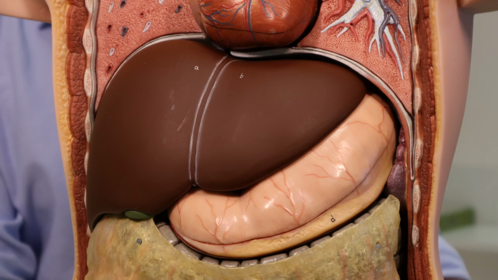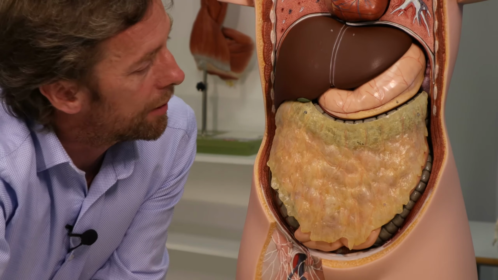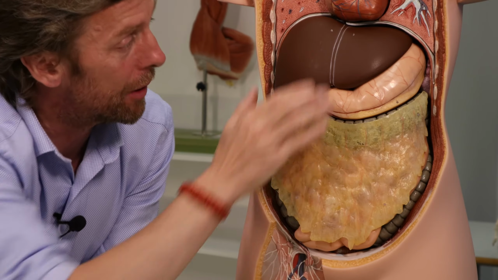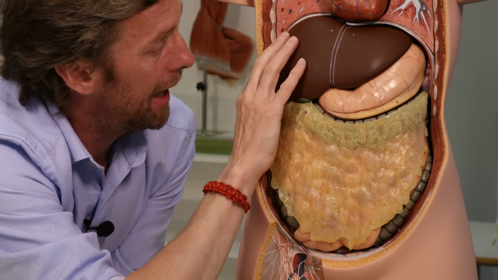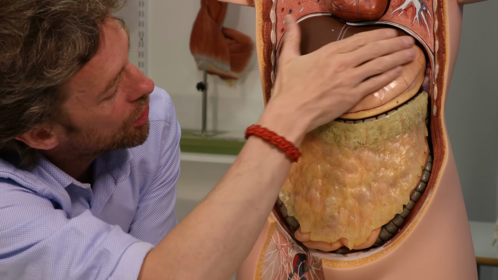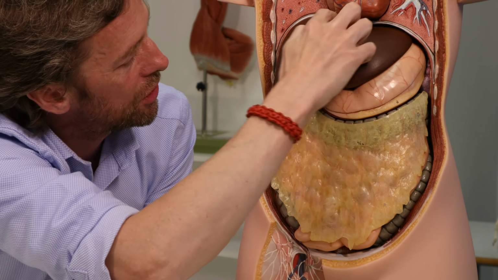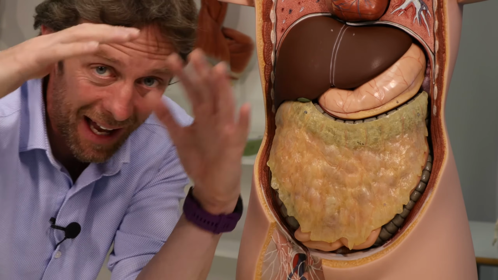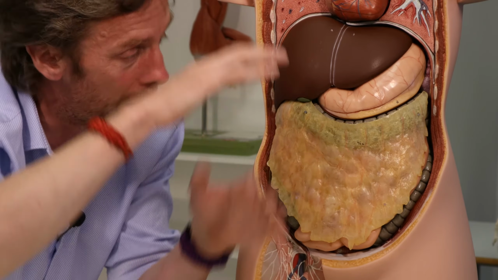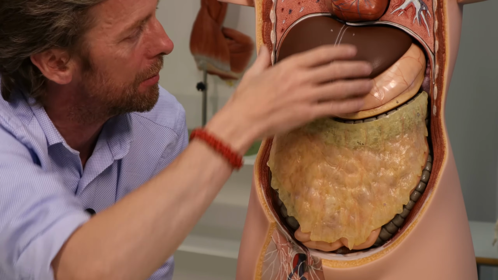Okay, what can we see? So we see some organs up here. The biggest organ is the liver. It is a very big organ. It's on the right side of the abdomen, but it's extending across the midline to the left side. So it's a very large organ, and it's just underneath the diaphragm. So as the diaphragm moves up and down, the liver will move up and down with it. So there's an interplay between the thorax and the abdomen there.